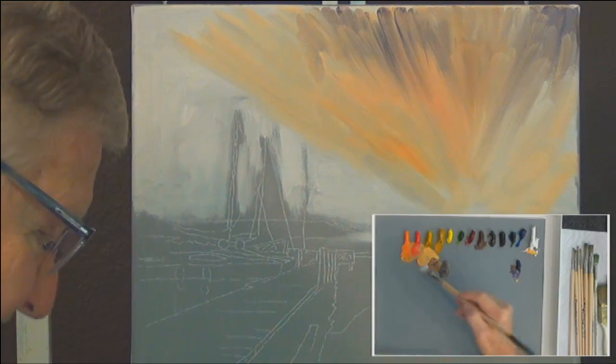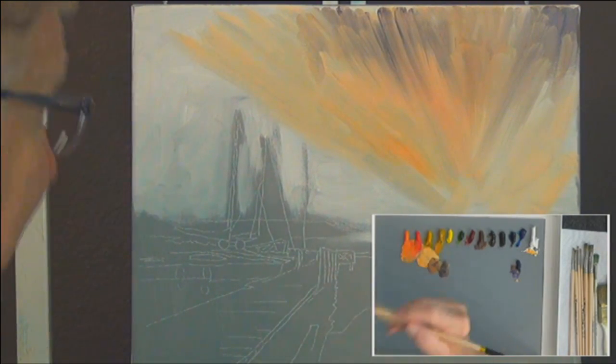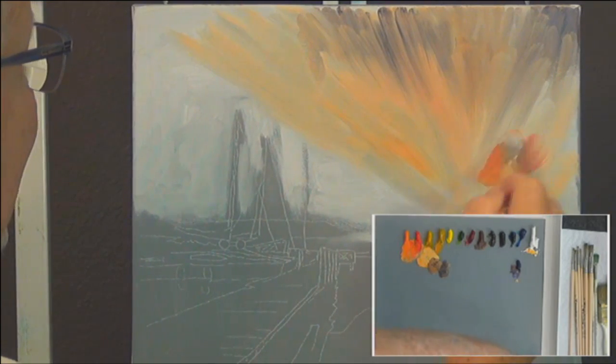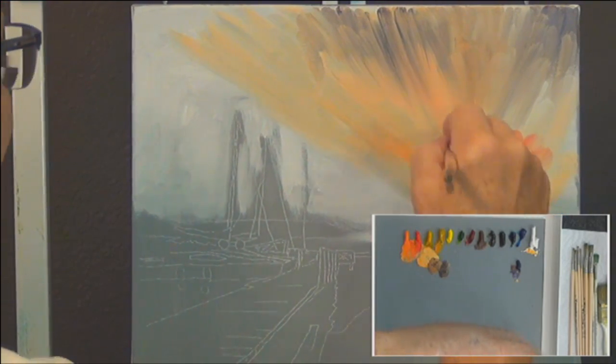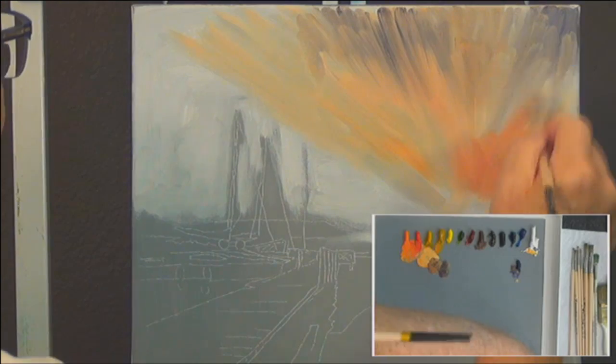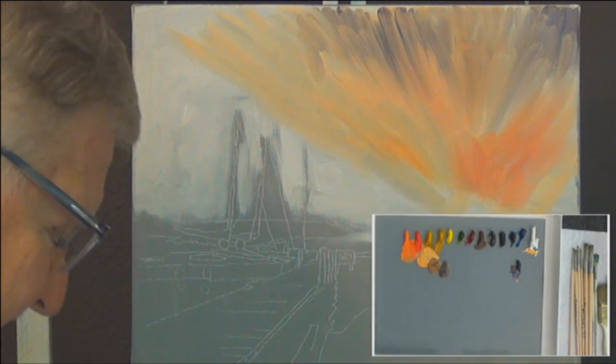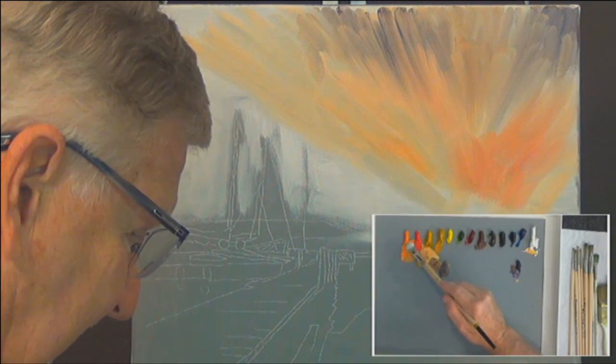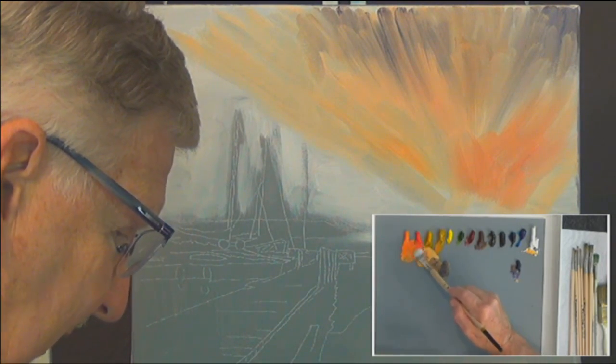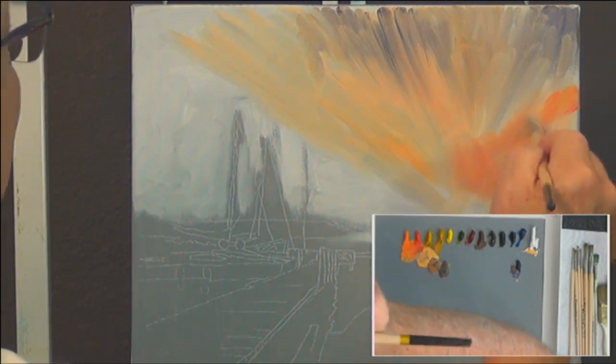Get some base color in there, get some more orange, get some more red over here. As I pull that out, it basically feathers it out into a lighter color because of the underpainting white, the liquid white that's underneath.